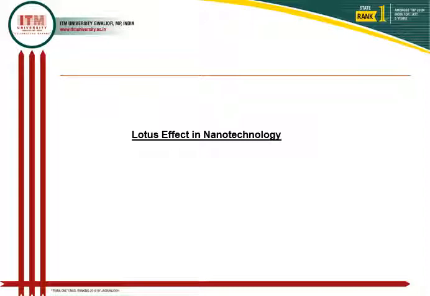Before moving to this effect, why this is happening, this was fully explained on the basis of nanotechnology. First we will see what this effect is, then we will go to why it happens. In the next slide we have a very small clipping to understand this effect.